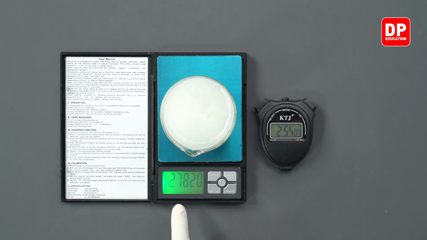Ninth reading is 278.16, and finally the 10th reading. 10th reading would be 278.01.